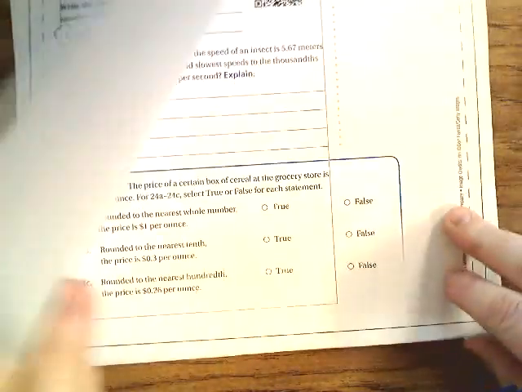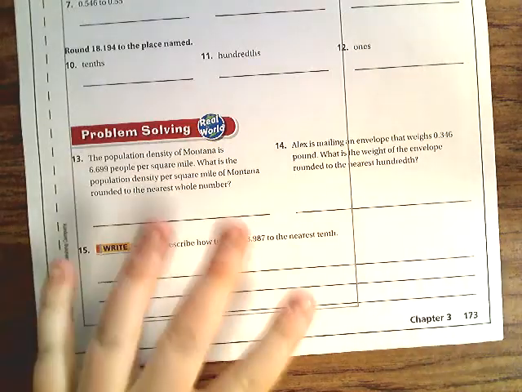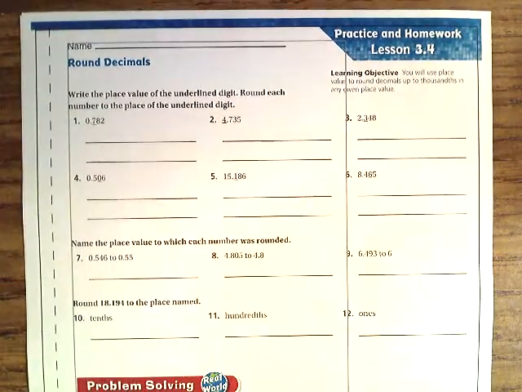All right, we're going to go ahead and go to page number 173, which is your practice and homework page. I'm going to give you the problems that you're going to be working on for your math homework tonight. Don't forget that after you do your math homework, you are going to go and fill out that Google form that shows me your answers. If you don't do that, you don't get the credit. Just because you watch the video does not mean that you've done the work.